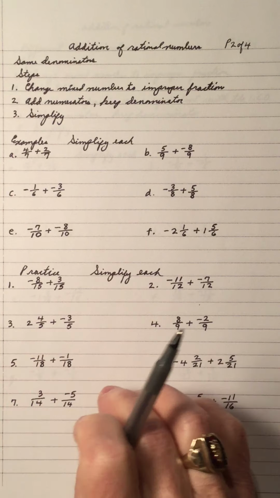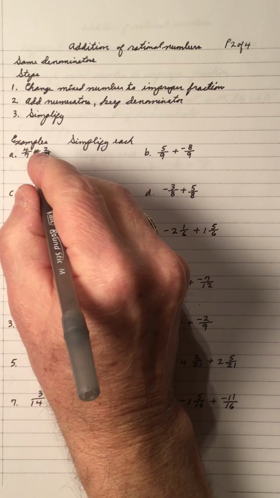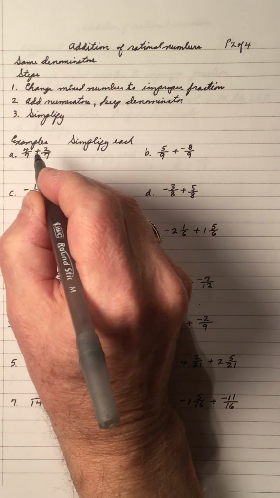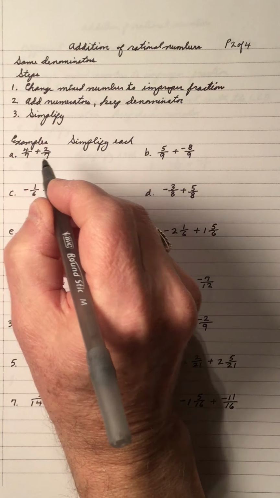Let's do some examples. I have some here. And when you get down to practice, you can pause your video, work them out, see if you get them right. Practice. No mixed numerals, so 4 plus 2 is 6, all over 7.